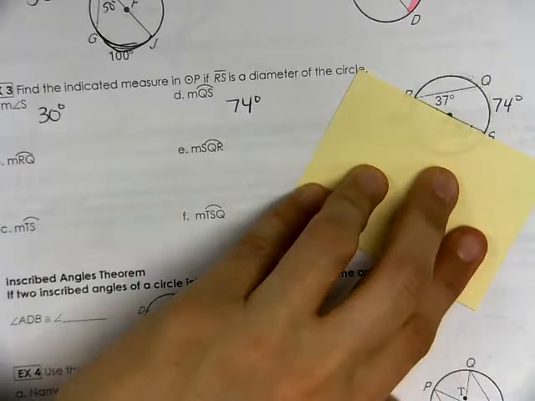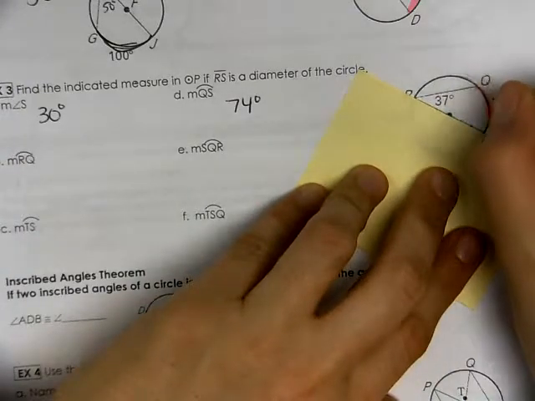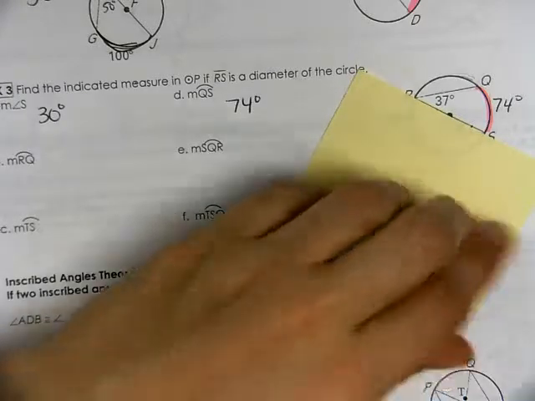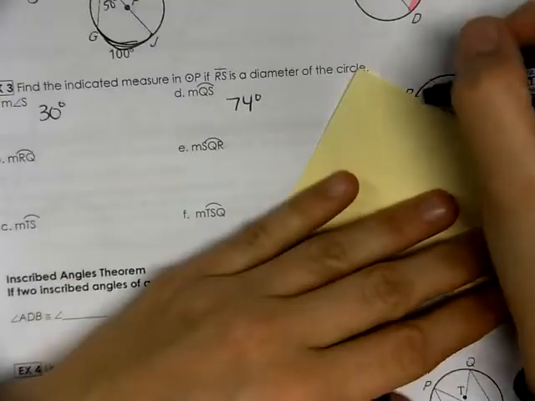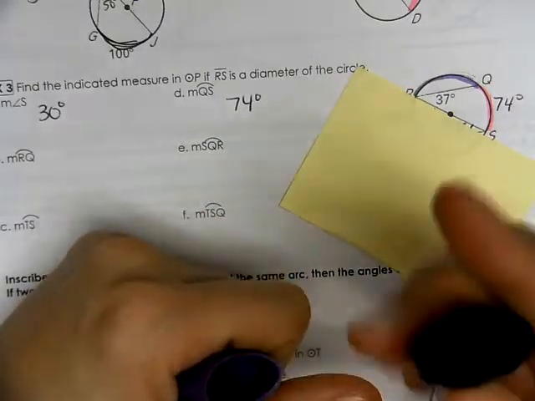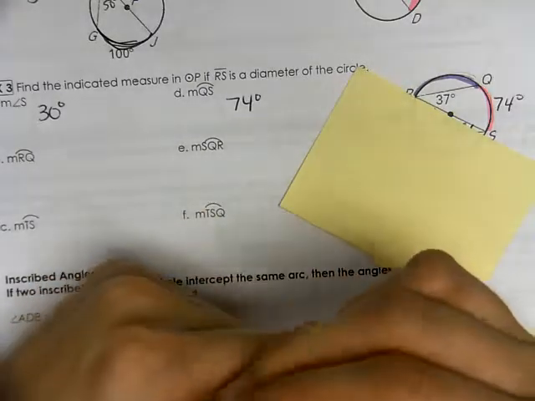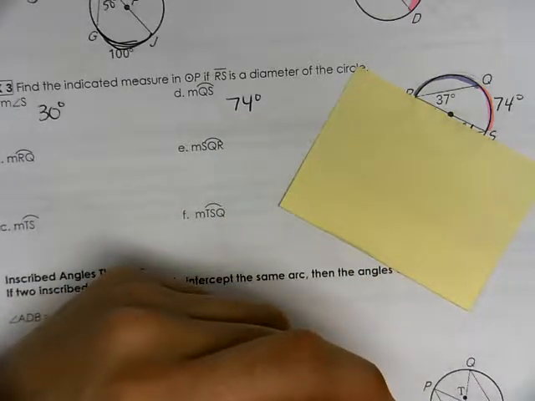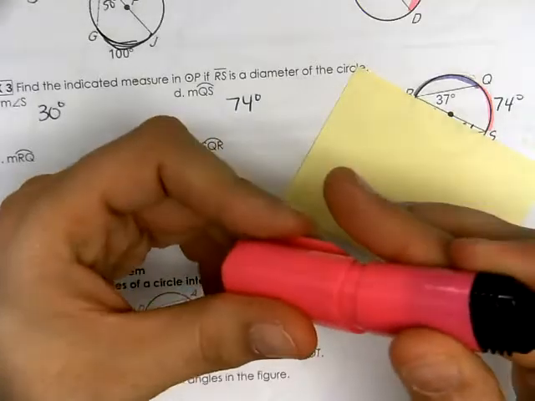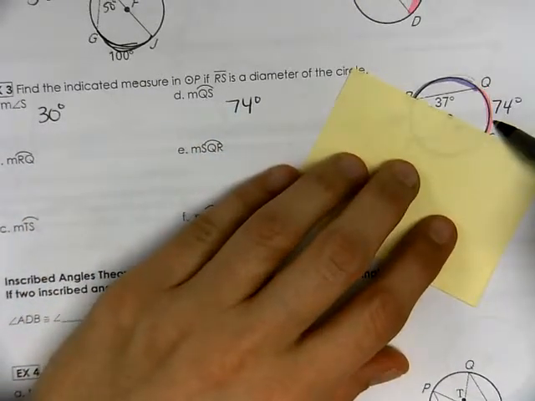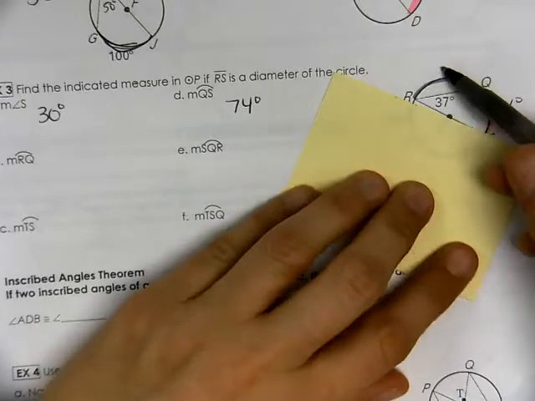So if from here to here is 74, this doesn't work. How big is it from here to here? What would you do, you think? What does half the circle have to be? 180. So you can take 180, subtract the 74, and you'll get what's left over. Does that make sense?